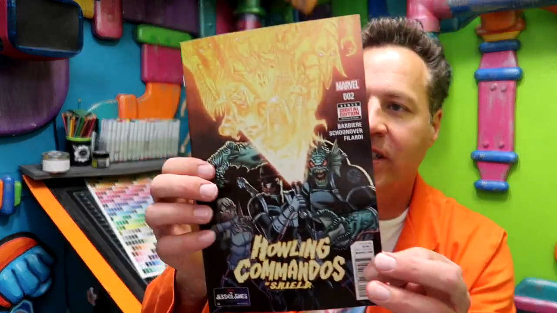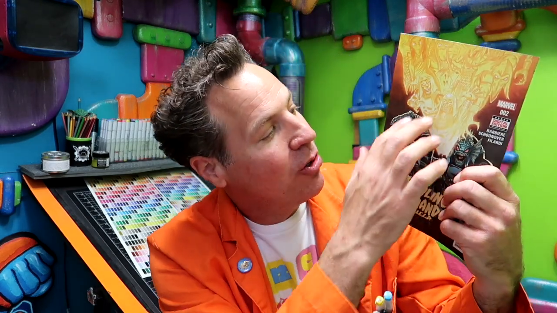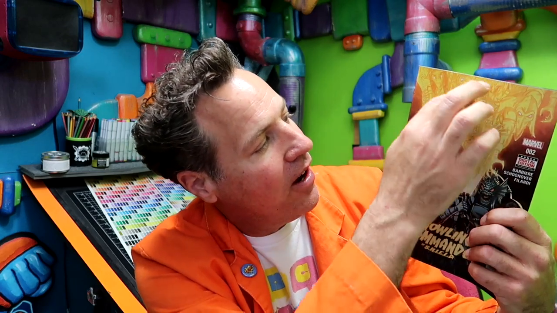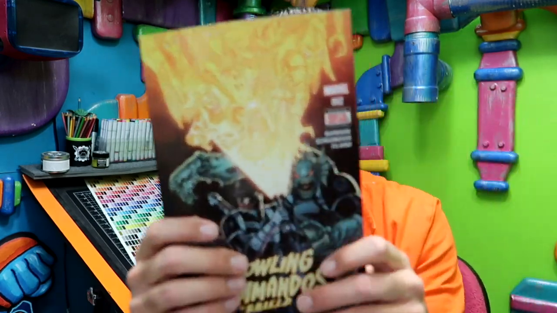This is a great example of color holds, which is a technique that a lot of colorists use. This is a Howling Commandos book here, and if you look right here, we've got this flashlight popping up with all these different characters in here. Now these were drawn, I'm pretty sure, just in black and white line art, but to create that effect, the colorist has gone in there and changed all the black and white line art to more of an orange solid color, which gives a really great effect. And that technique is called color holds.